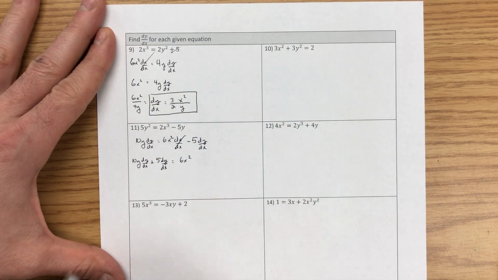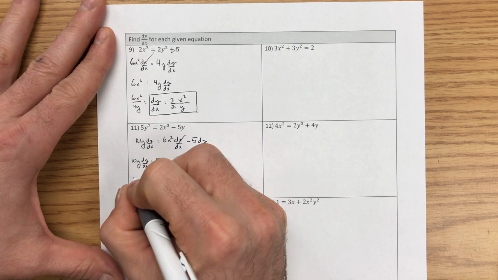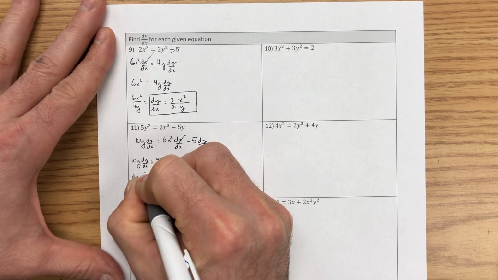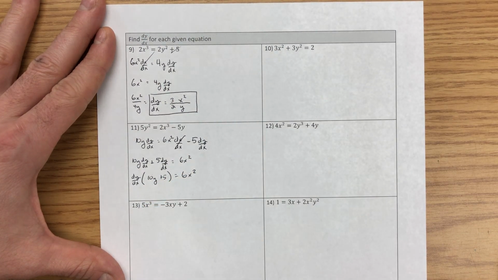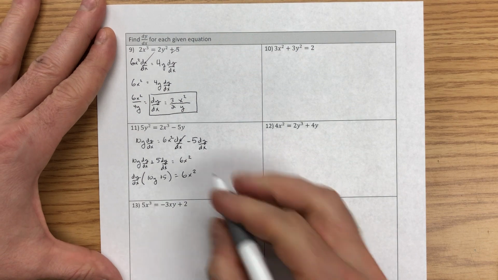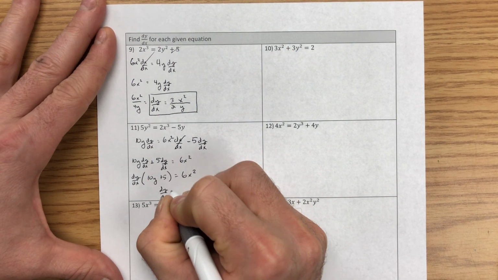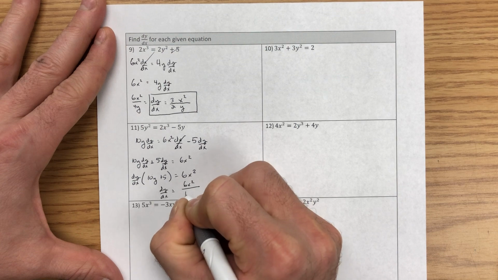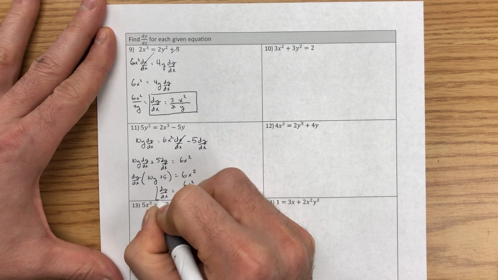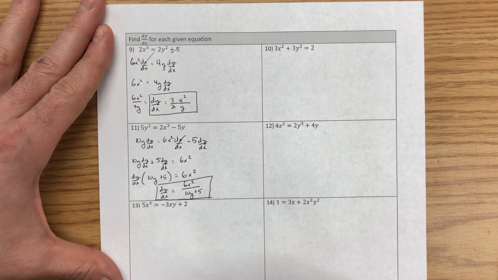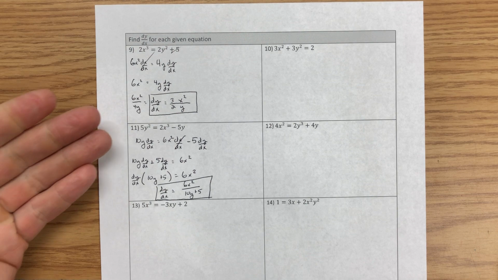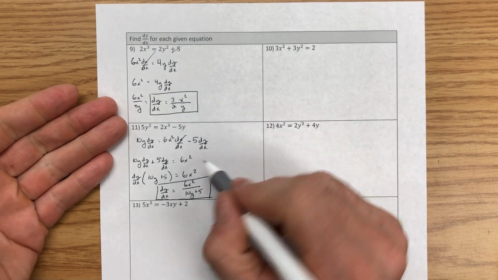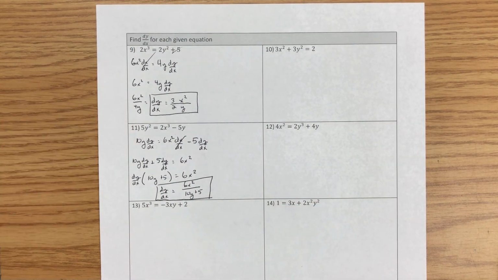Now that I have both my dy dx's over here, I'm going to factor that out of the equation. So dy over dx, 10y plus 5 equals 6x squared. Then to get rid of that, I just go ahead and divide it. So I get dy over dx is equal to 6x squared over 10y plus 5. And now this mechanic is going to be useful for our related rates, which is an upcoming section. The idea is we're going to set up some sort of static equation and take the derivative, and we're going to find one of these values so that we can plug in other known quantities.